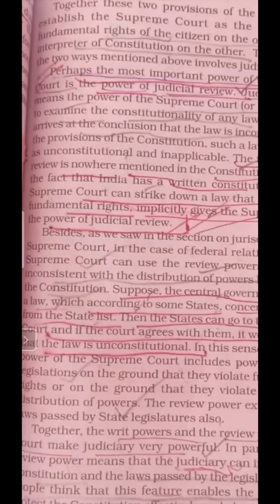However, the fact that India has a written Constitution, a voluminous constitution, the largest constitution in the world, means the Supreme Court can strike down any law. The Supreme Court is very powerful, and it can strike down any type of law that goes against the fundamental rights. I told you that our Supreme Court is very particular about fundamental rights. Your fundamental right is very precious for you, and for the court also.